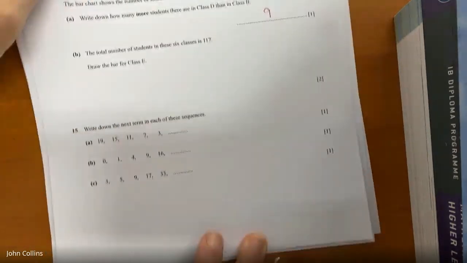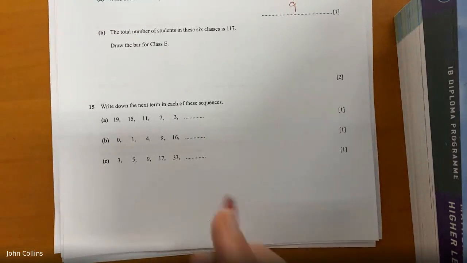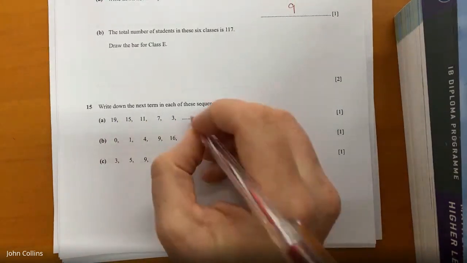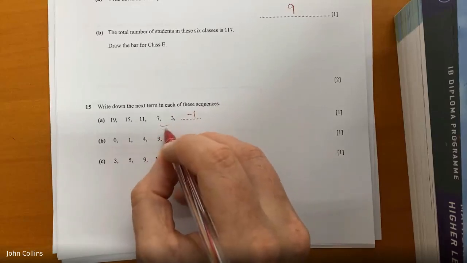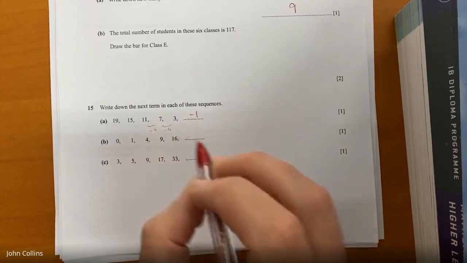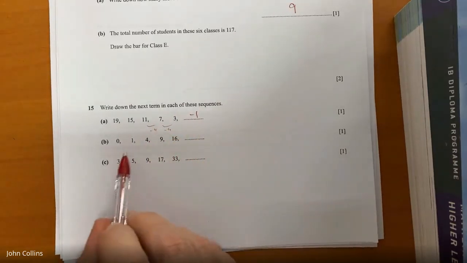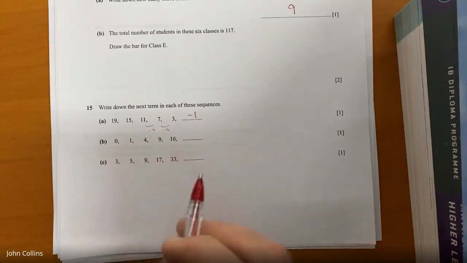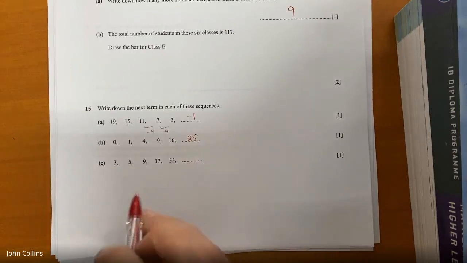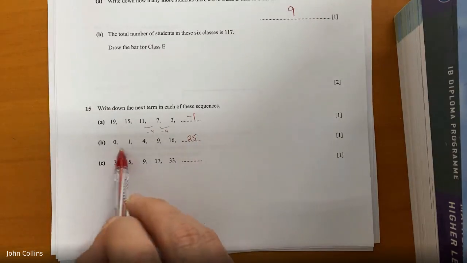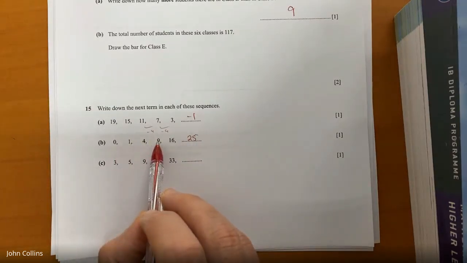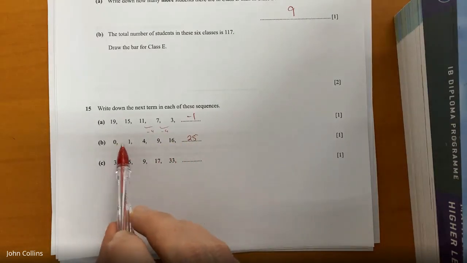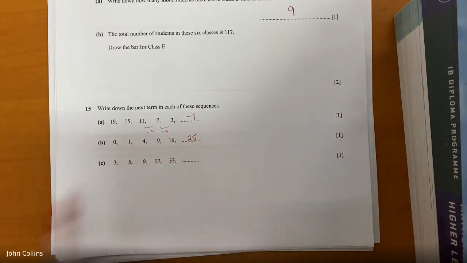Okay. Next, terms in sequences. Alberto, give me the first one. 19, 15, 11, 7, 3. Yes, so you're subtracting 4 each time. Jazz, second one: 0, 1, 4, 9, 16, 25. There are 2 ways of looking at this. You're adding 1, then 3, then 5, then 7, then 9. Or you can go 0 squared, 1 squared, 2 squared, 3 squared, 4 squared, 5 squared.